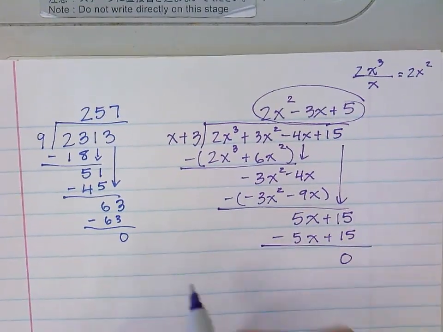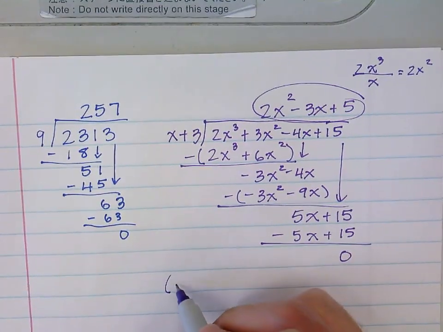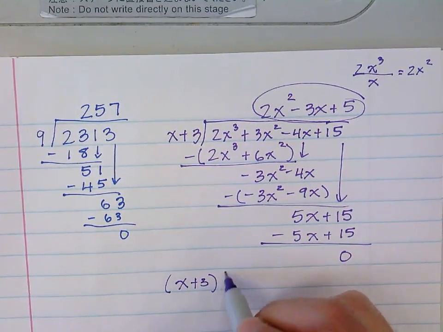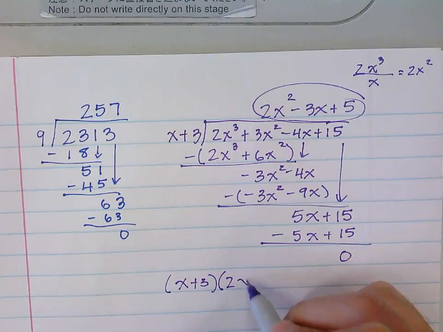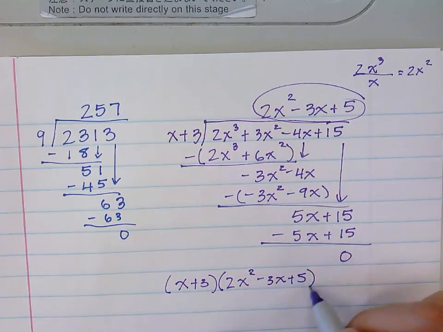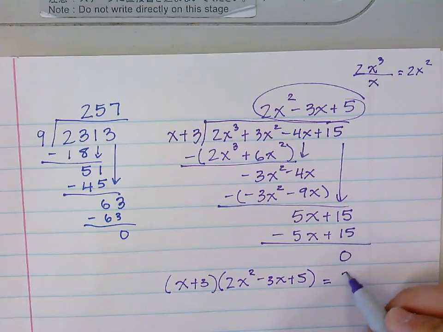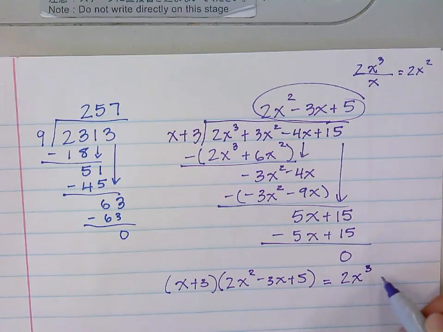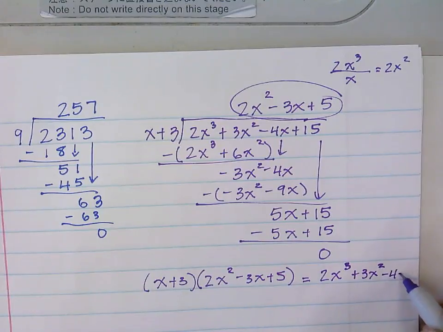Some students today in class recognized that what we're really saying is that the product of the divisor x plus 3 and that quotient 2x squared minus 3x plus 5 is going to give us the dividend 2x cubed plus 3x squared minus 4x plus 15.